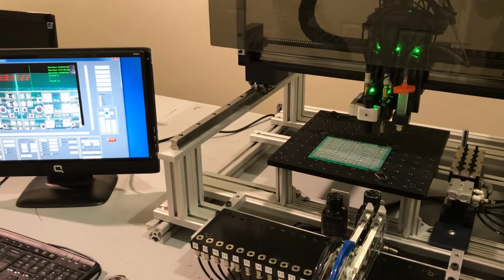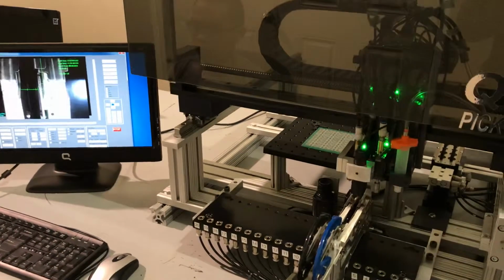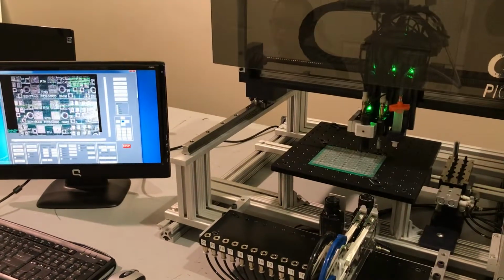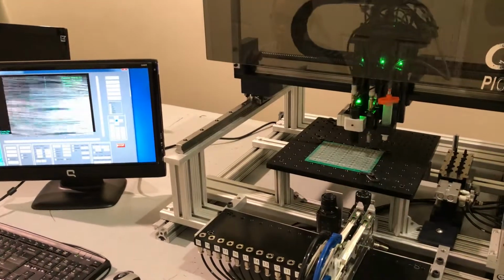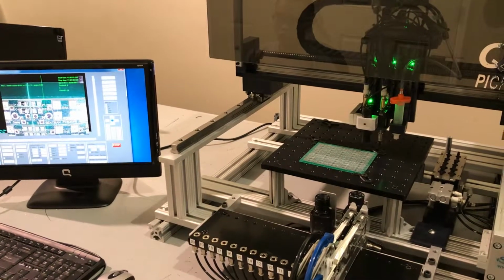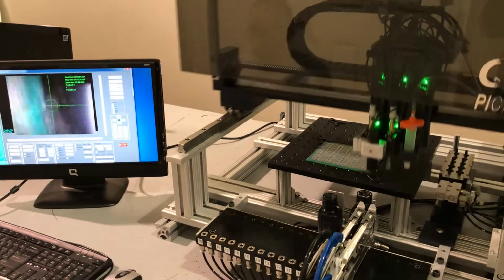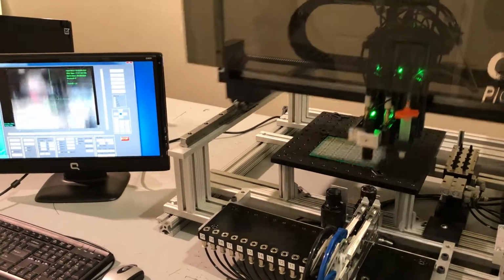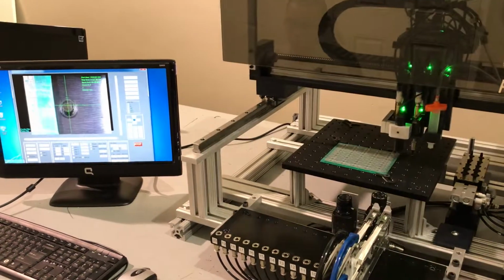Okay, we're at number 4. Checking fiducials. Okay, first 2, second 2. Now it's checking fiducials for the last PCB on X direction, number 5. The first 2 parts, the next 2 parts.